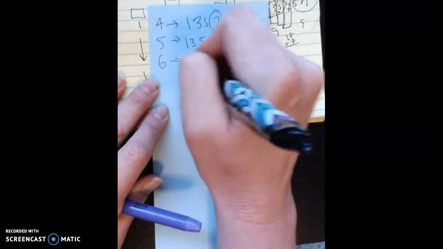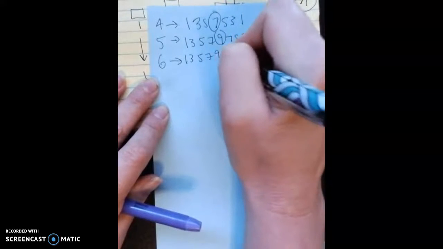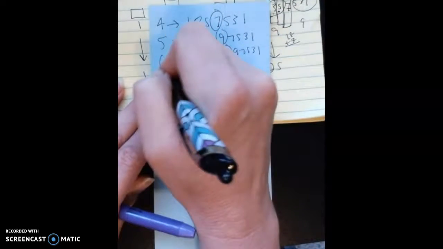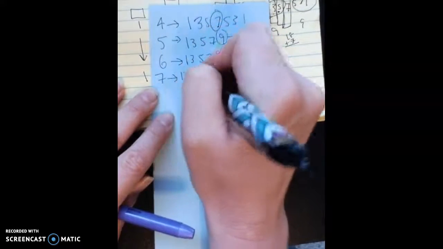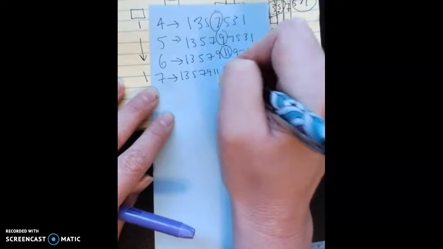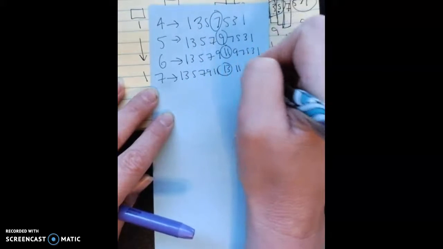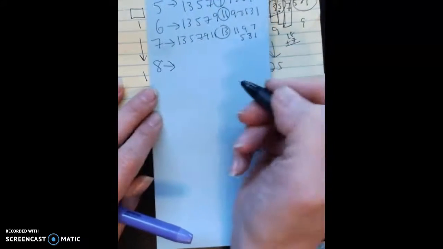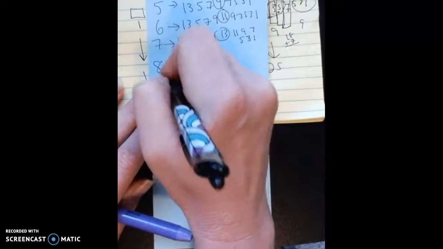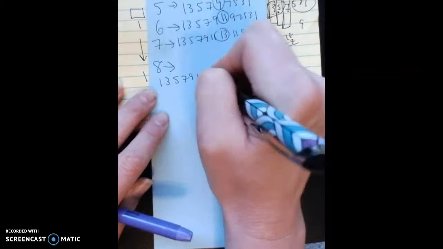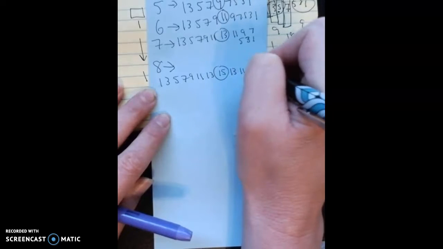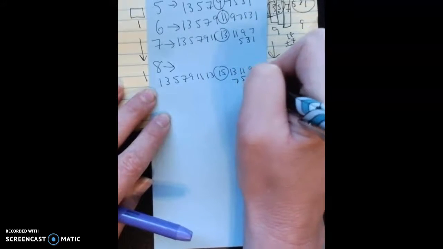So 6 would be 1, 3, 5, 7, 9, but now the middle is going to be 11, and it's going to go 9, 7, 5, 3, 1. So in the 7th shape, it looks like it's going to go 1, 3, 5, 7, 9, 11. Now 13 is going to be the middle, and then 11, 9, 7, 5, 3, 1. Hopefully I'm not skipping anything. And then on the 8th shape, which is the one we care about, it's going to go 1, 3, 5, 7, 9, 11, 13, and then 15 is going to be the middle, and then it's going to go down 13, 11, 9, 7, 5, 3, 1.